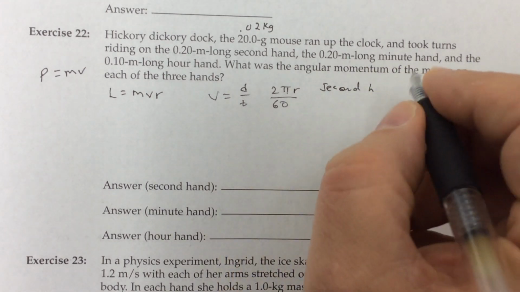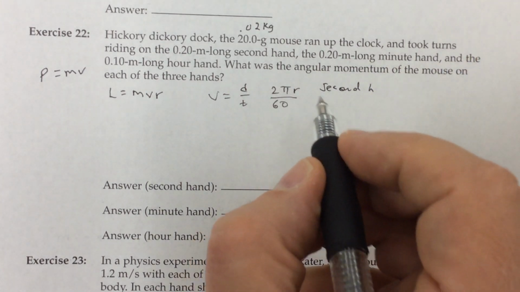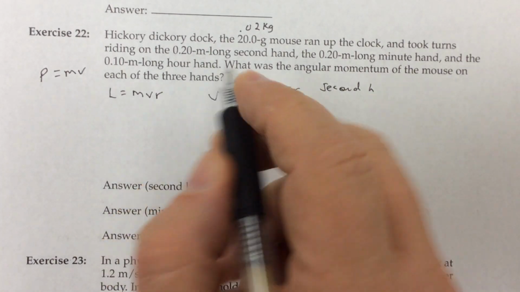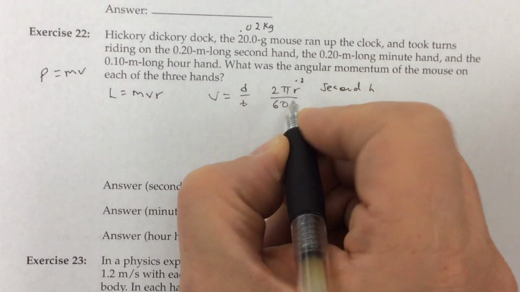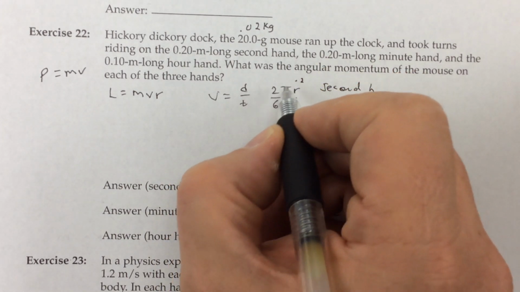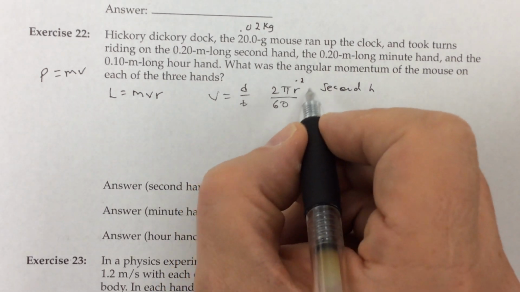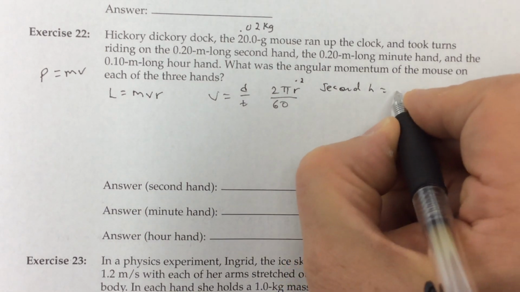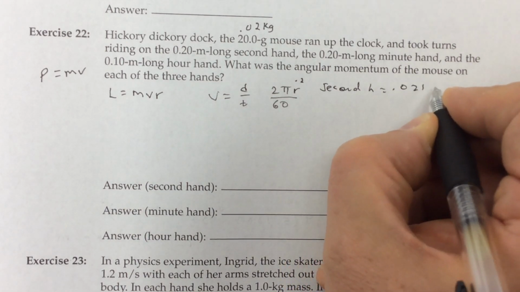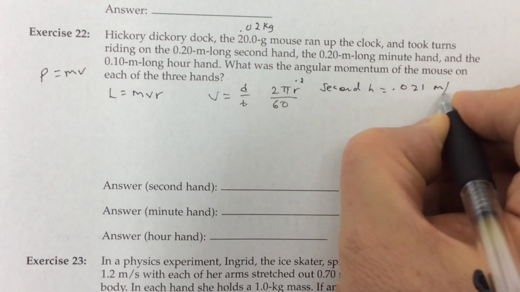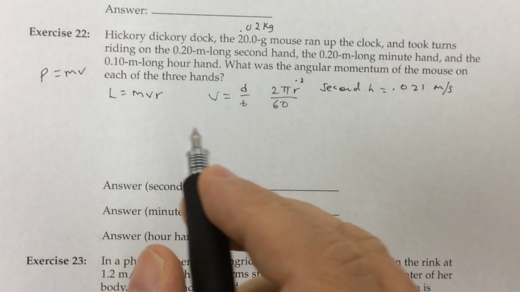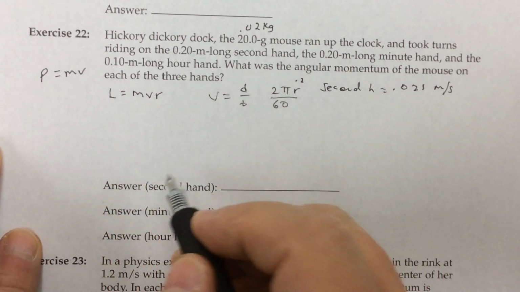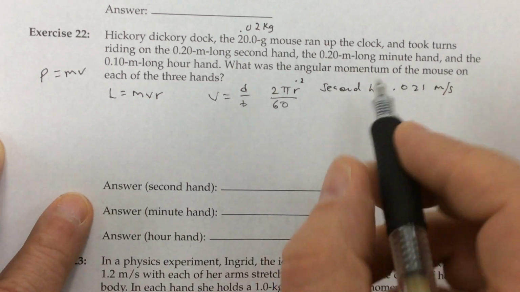So when you do that in meters, what is R in meters? It's 0.2. So it's going to be 2 times 0.2 times pi. I have a pi button on my calculator. Divided by 60. And we're going to get 0.021. And now we're in meters per second. So there's the velocity of the hand. I'm only going to do the second hand. The other is exactly the same. I'll just do the one here.